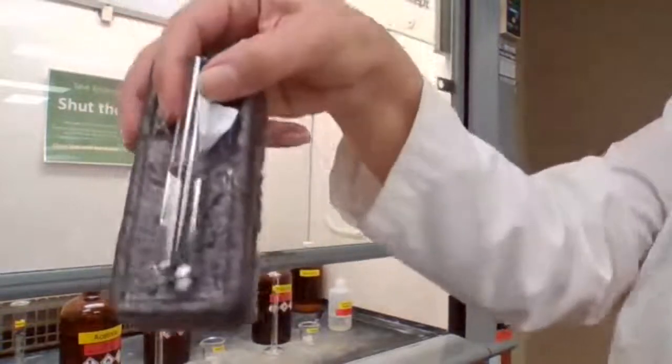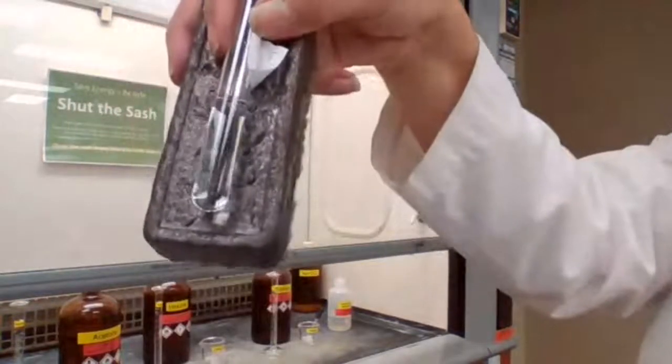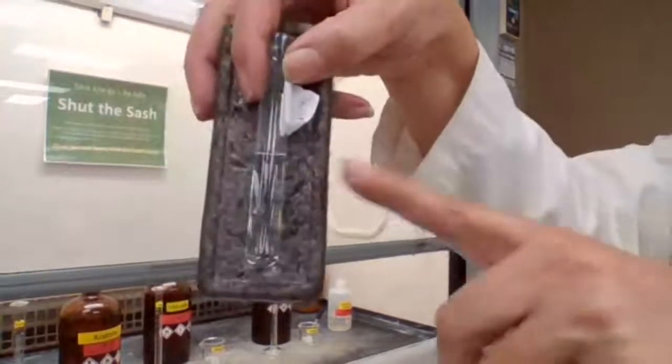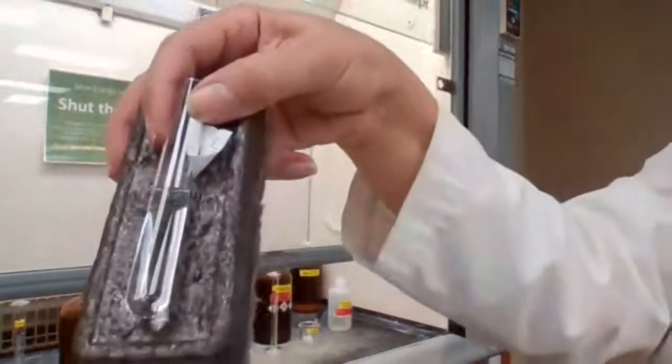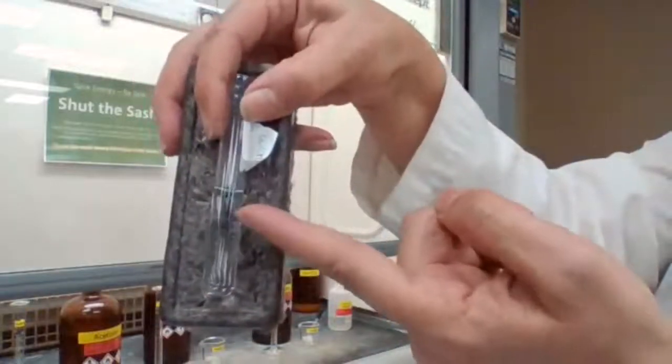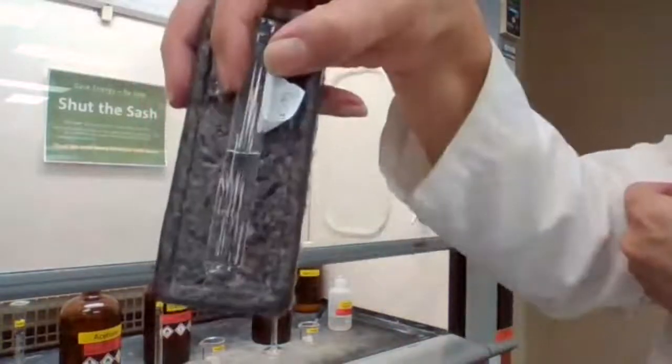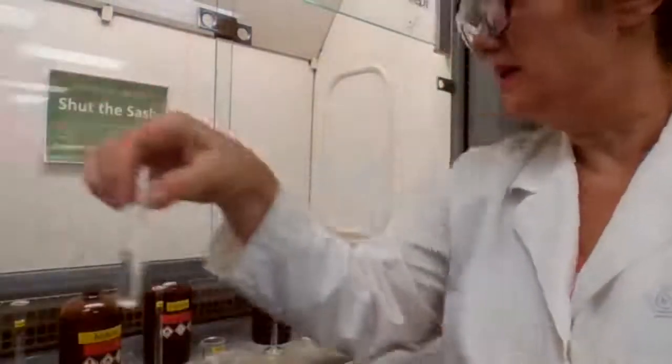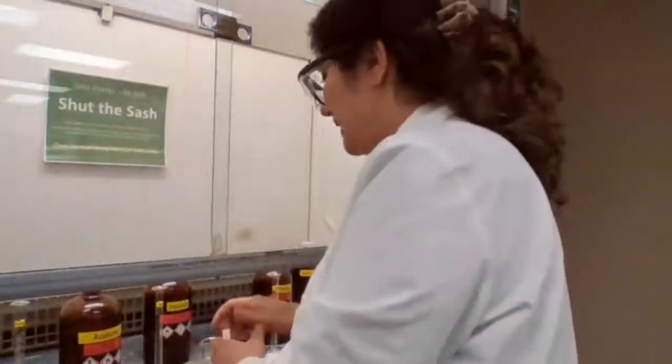Okay, I hope that you can recognize it yourself. To make sure, this is the first time you're testing this, this is just forming 1 layer. If it was 2 layers, you would have seen a line here. Okay, for water and acetone, it is 1 layer. Then we mix the second one.